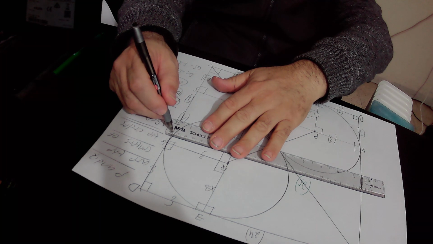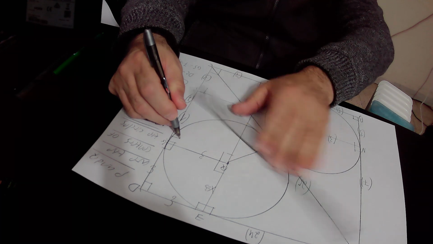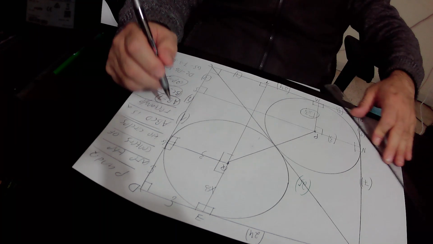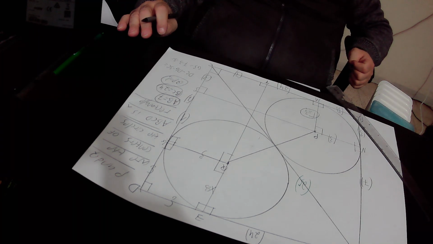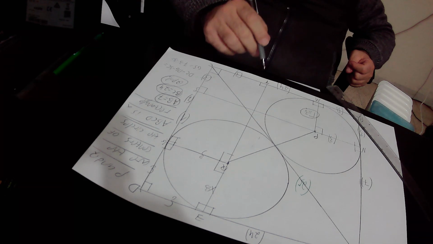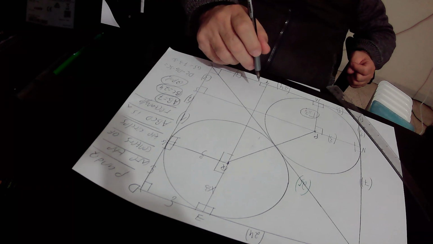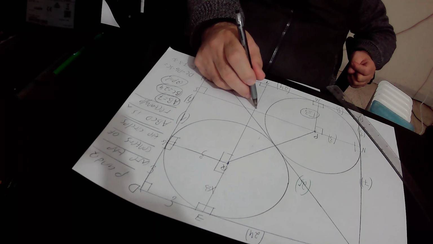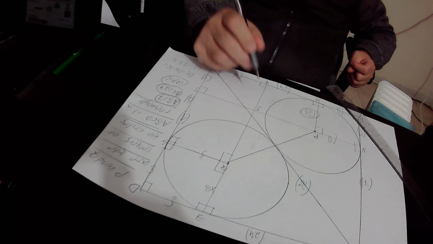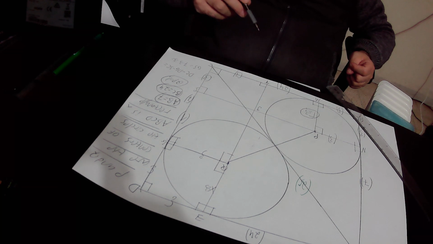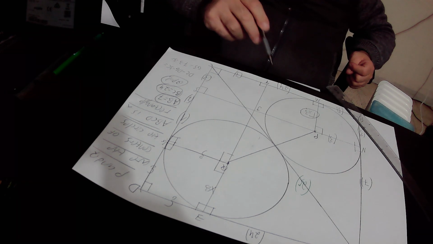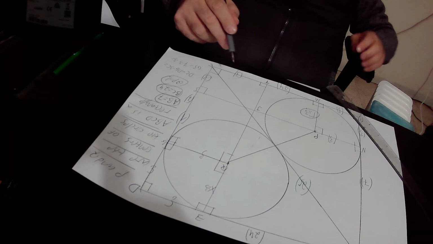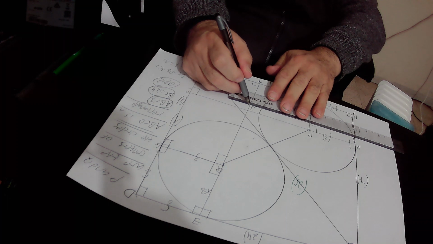Therefore the missing angle here must be equal to 90 degrees. Inside we define the intersection point here as point J. So inside quadrilateral JSCT we have 1, 2, 3 right angles, therefore the fourth angle must be equal to 90 degrees.